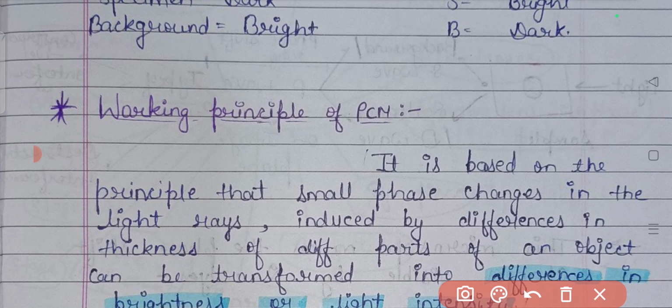Okay, again, the role of the phase shift ring is that it shifts the background light by 90 degrees. And one more concept related to the working principle of the phase contrast microscope is related to the refractive index or the thickness of the specimen. Suppose this is your specimen.